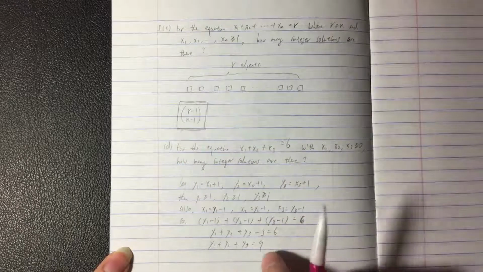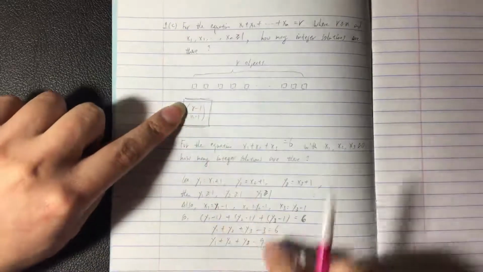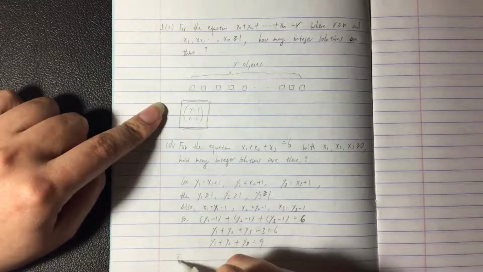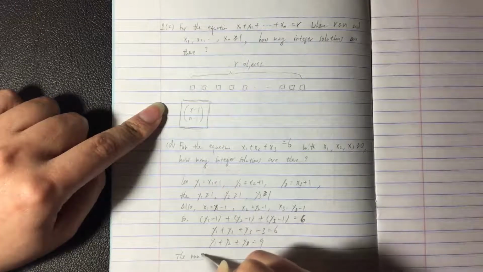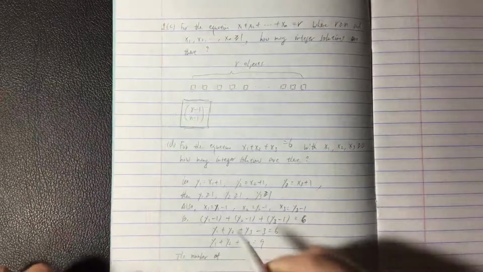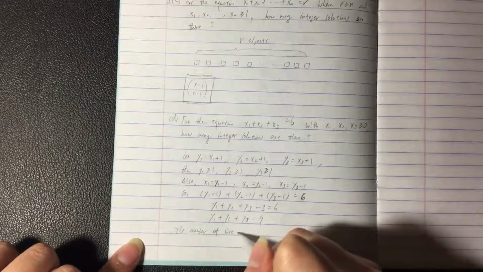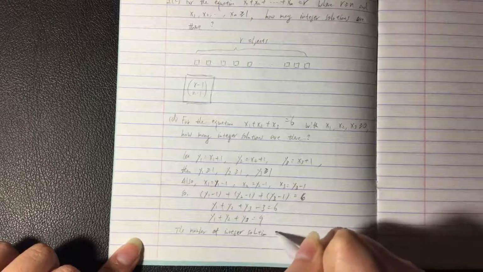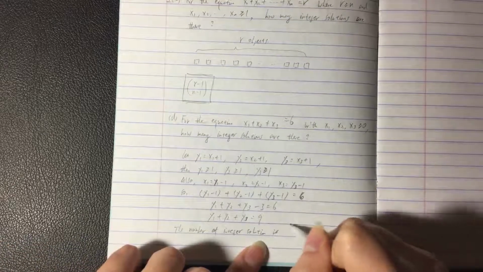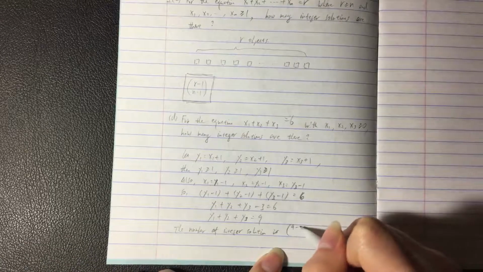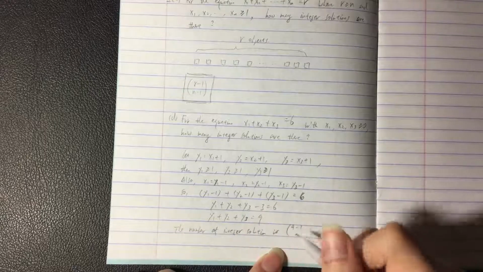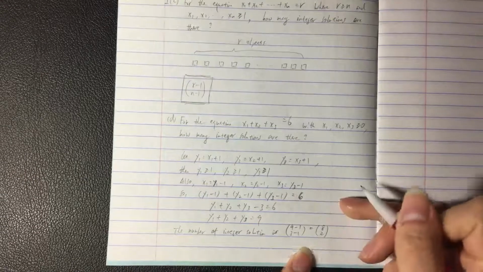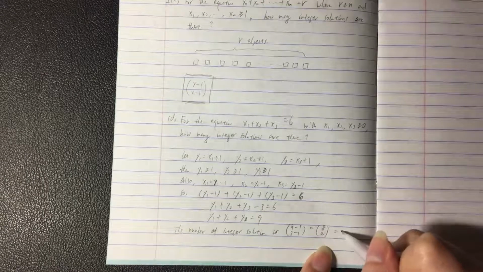If I replace r with 9 and n with 3, I have the number of integer solutions: 9 minus 1 choose 3 minus 1, which is 8 choose 2. And 8 choose 2, using a calculator, that's 28.